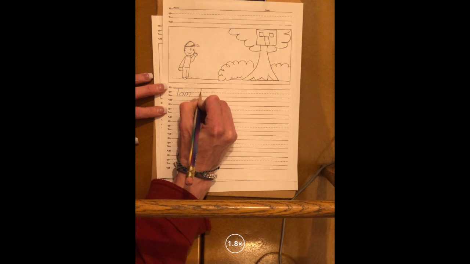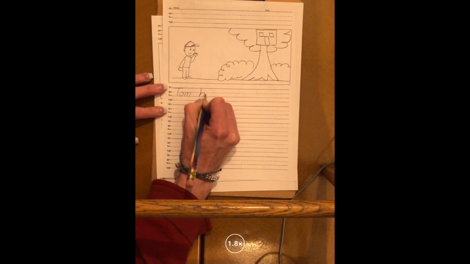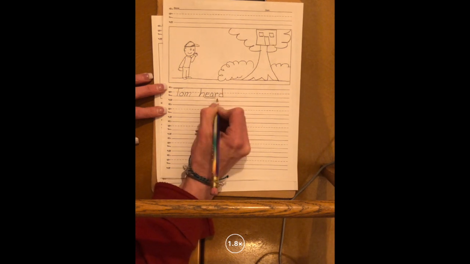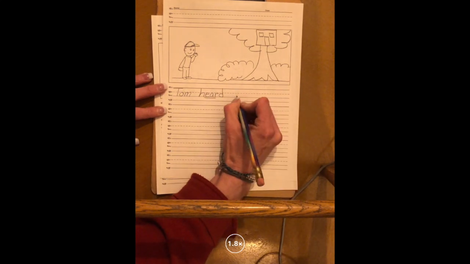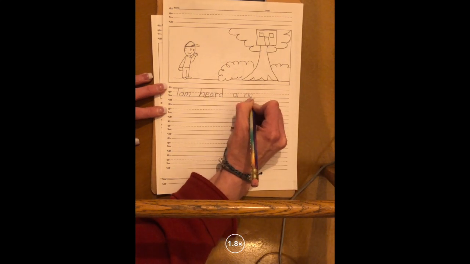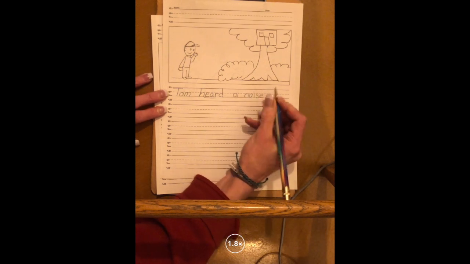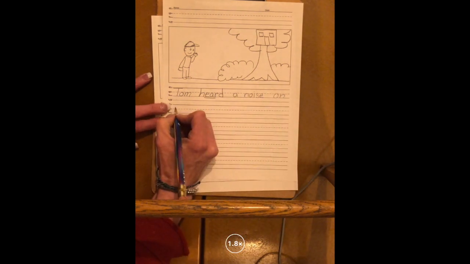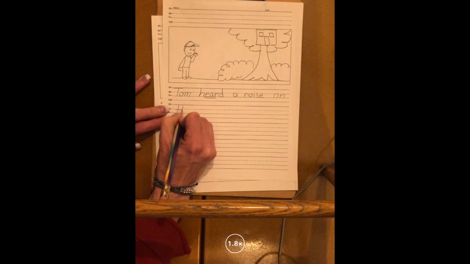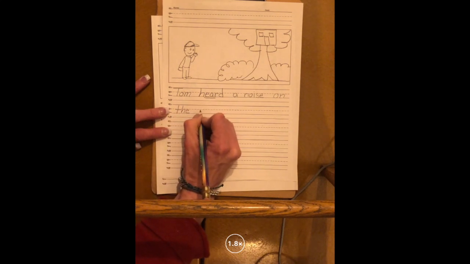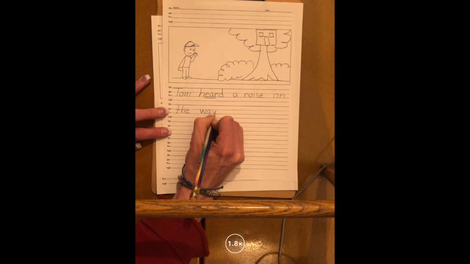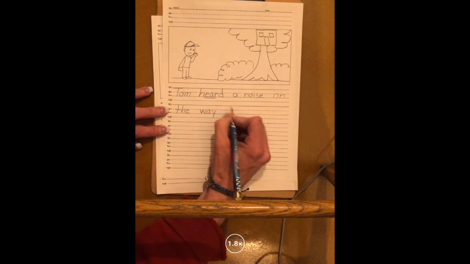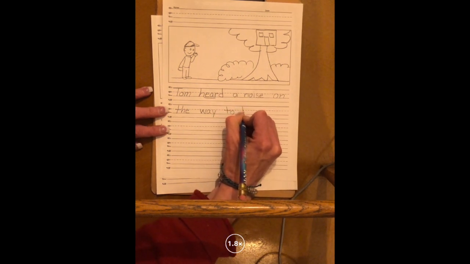heard a noise. Ooh, heard. Huh. I know that the word ear is in the word heard. Tom heard a noise. On the way, notice I'm leaving spaces between each word. Tom heard a noise on the way. Oh, he's going to his tree house. On the way to his tree house.